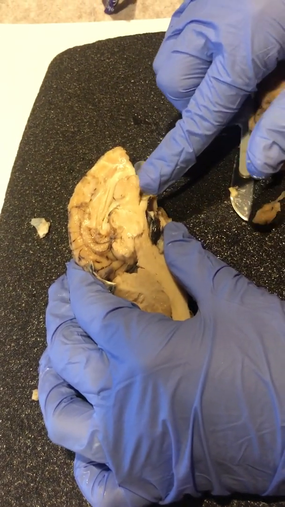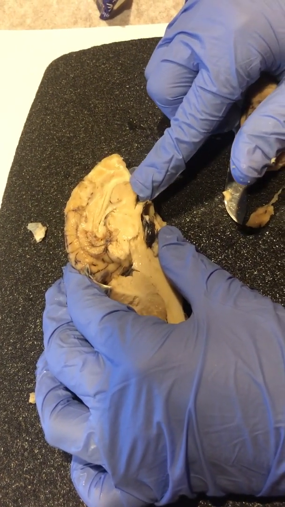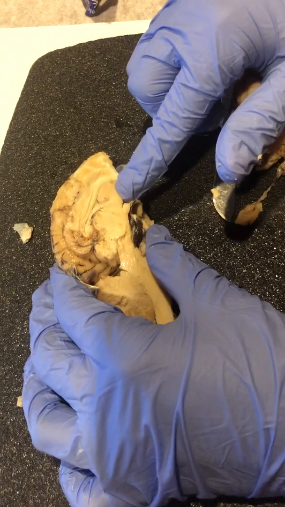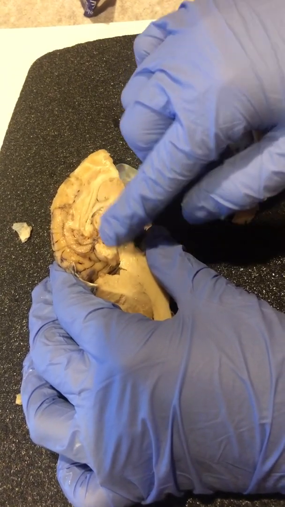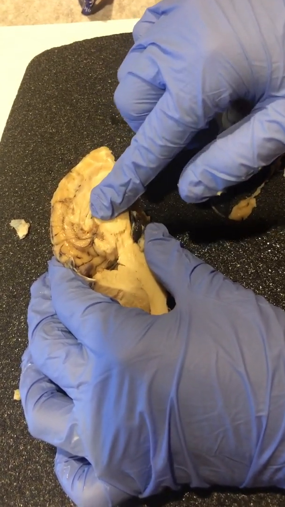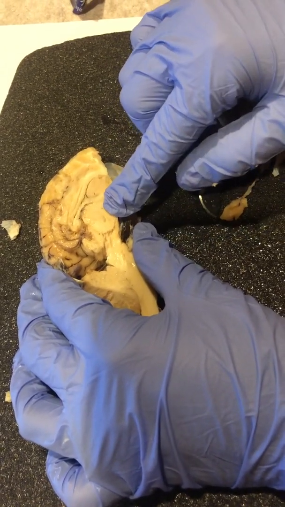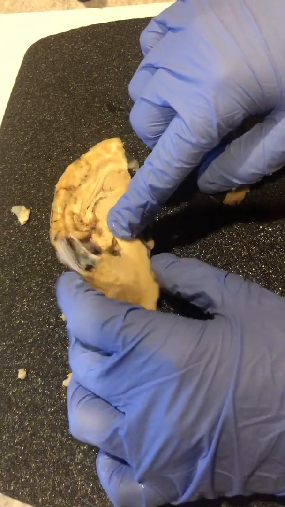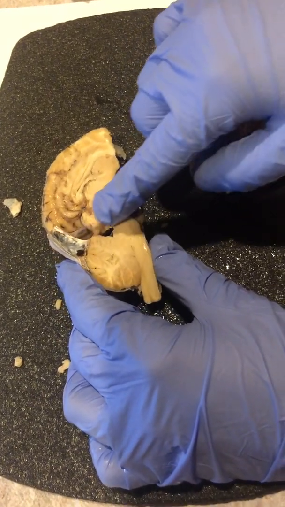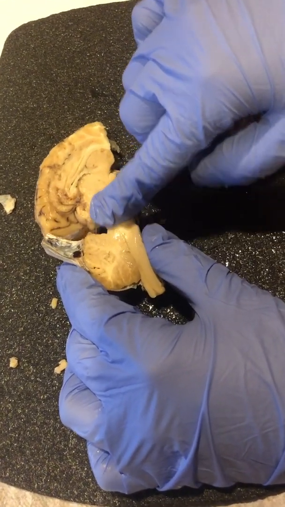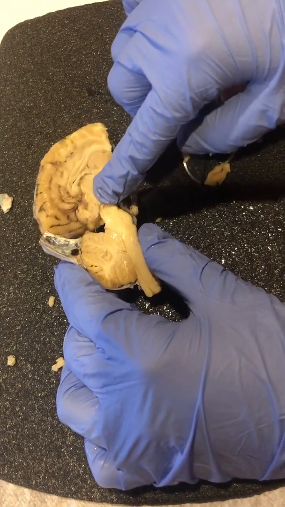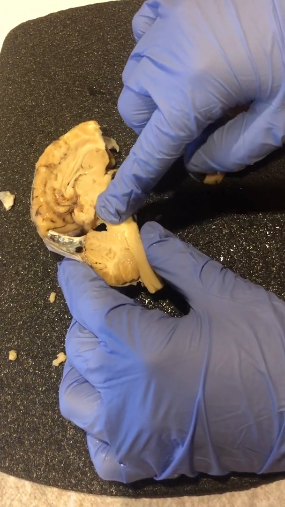And then right here is the optic chiasma. And the circle-like structure here is the thalamus. And then right underneath it is the pineal gland. And then over here, once again, is the hypothalamus and also the mammillary body.